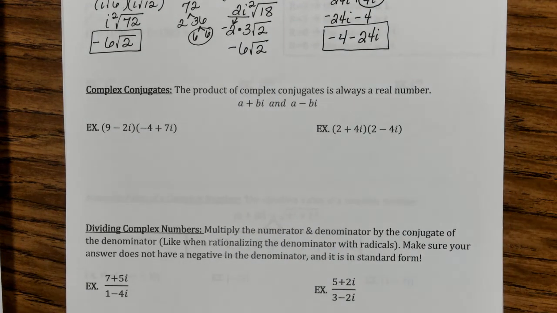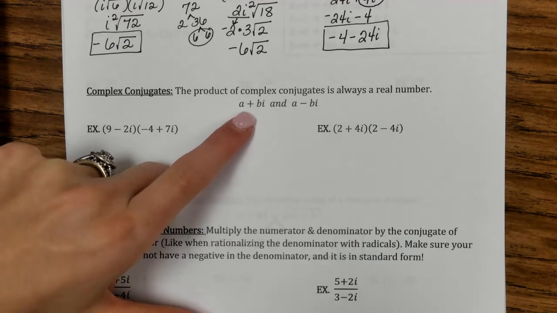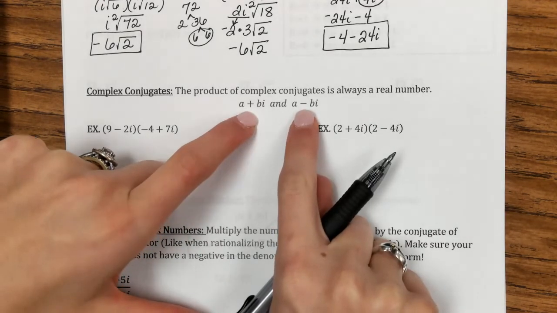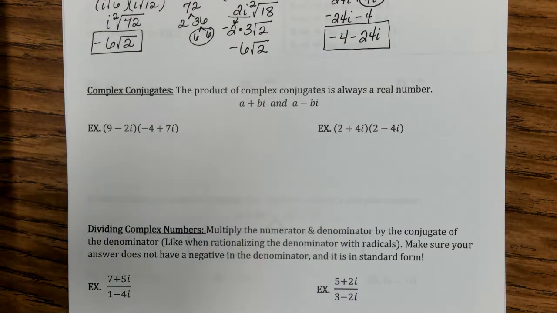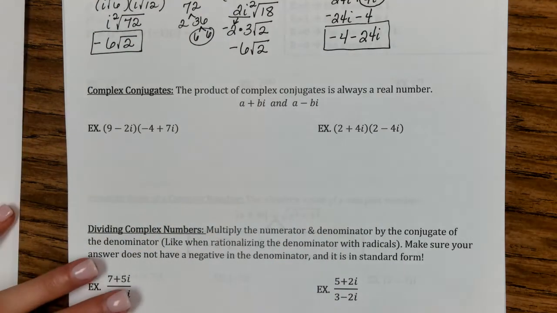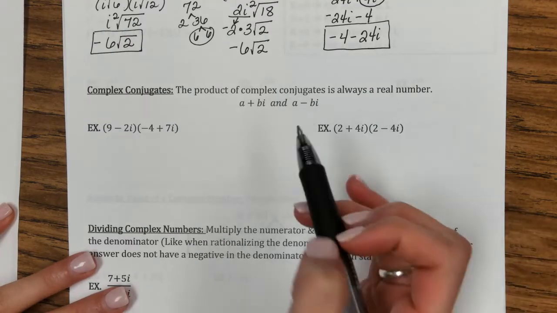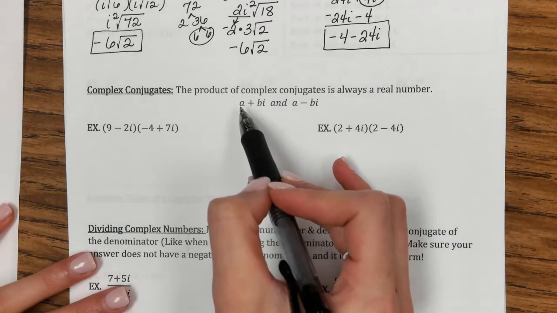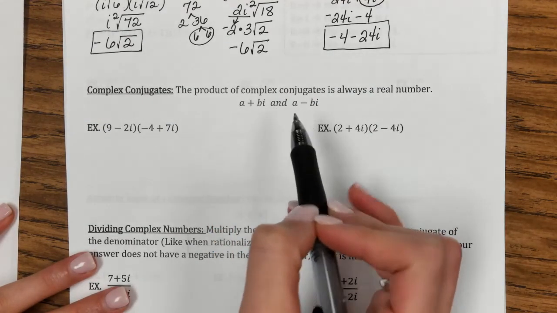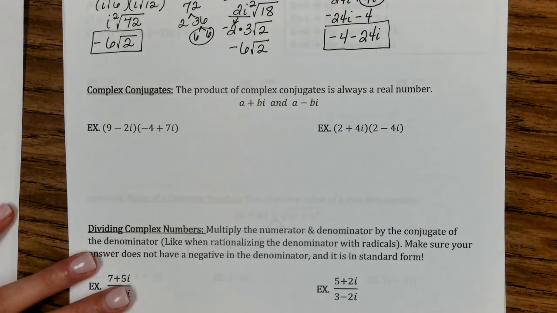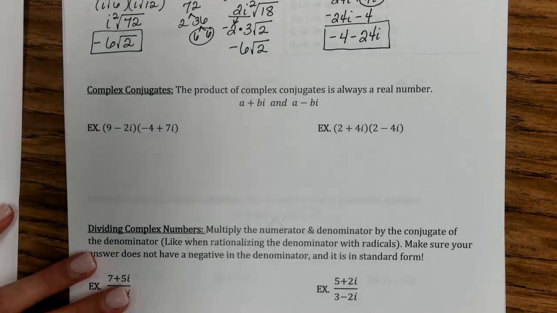Conjugates. We did some conjugates last class. We're going to now do it, instead of with a radical, with your imaginary. So a plus bi and a minus bi are your conjugates. They're the exact same thing, just different signs. So what happens when you have a conjugate, you should not have to FOIL this. I know that I FOILed it to show y'all that in the notes, but the beauty of a conjugate is to know the middle term should cancel out every single time.